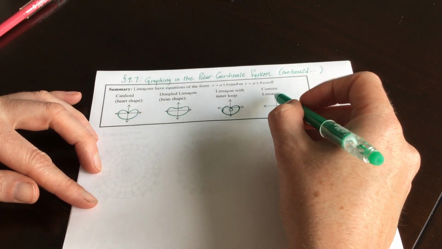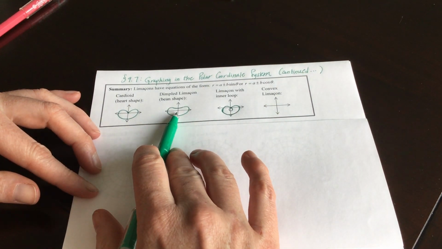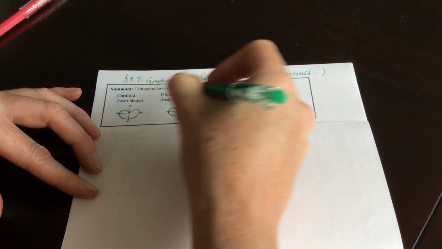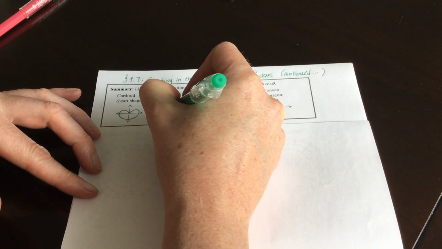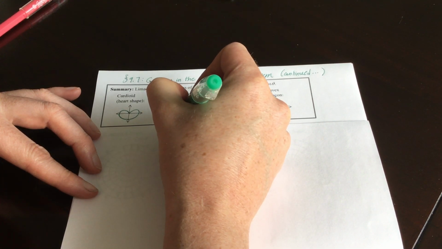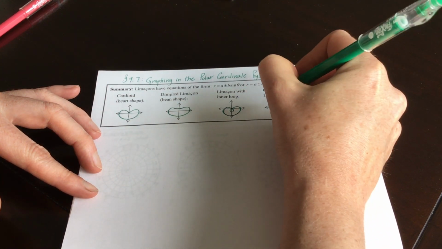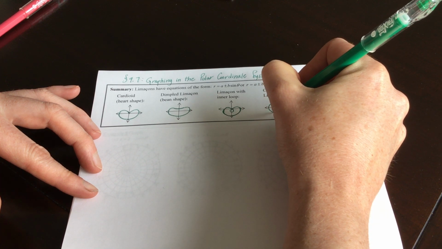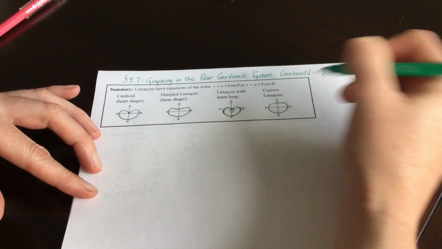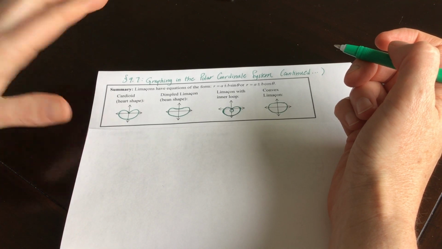And then a convex limacon, at a glance, looks almost exactly like a circle. It's very, very much related to a bean shape. So a convex limacon at the top, instead of being concave or caving in toward the pole, is kind of popped out, or convex. Maybe something like that, and then it would be very rounded at the bottom. Almost like a toenail or something. There you go. Okay.